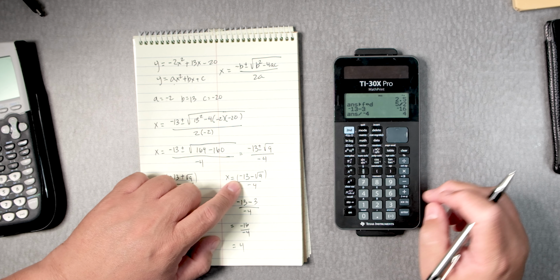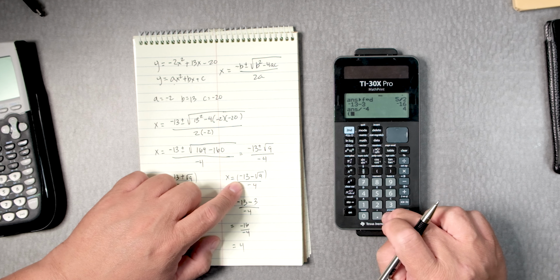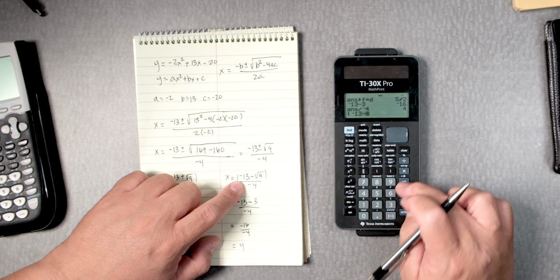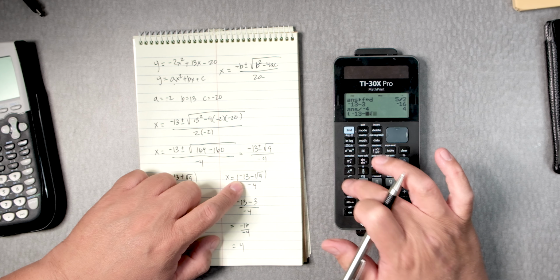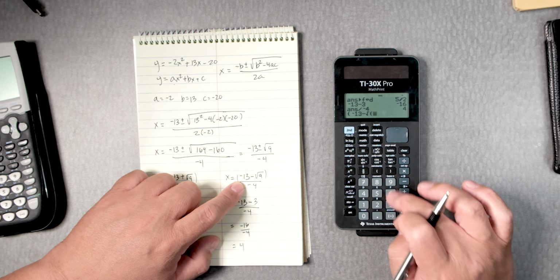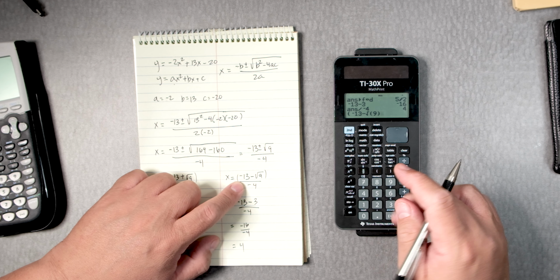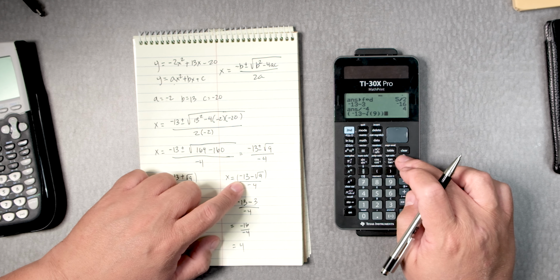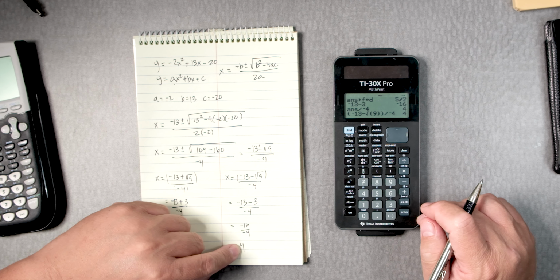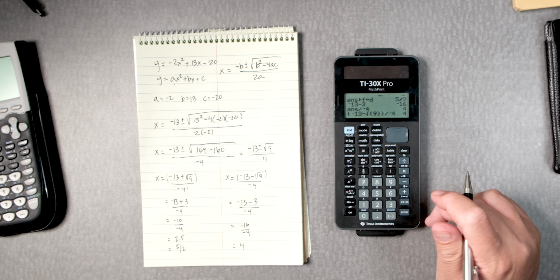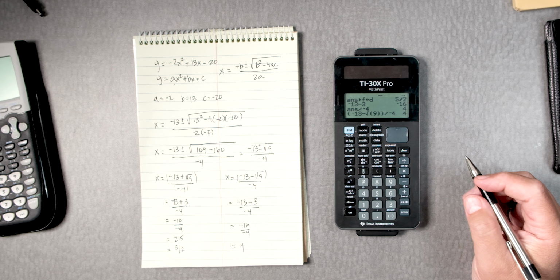All right, let's see. Parentheses, negative 13, take away the square root, oops, wrong one. The square root of what? 9. Close parentheses, close it again, divided by negative 4. Okay, what do we got? Which is the answer of 4. Okay, that's pretty straightforward.